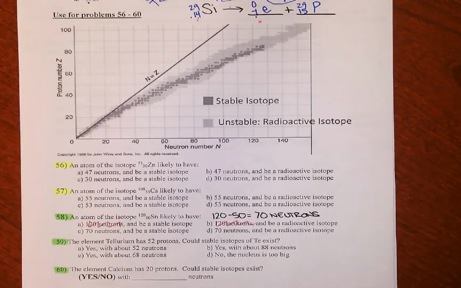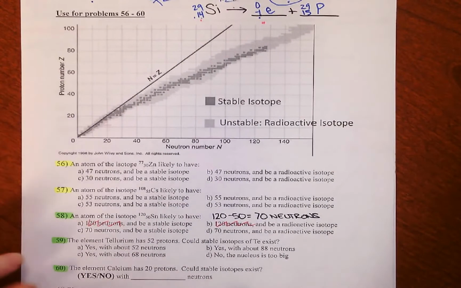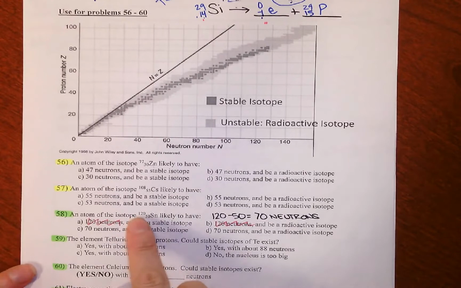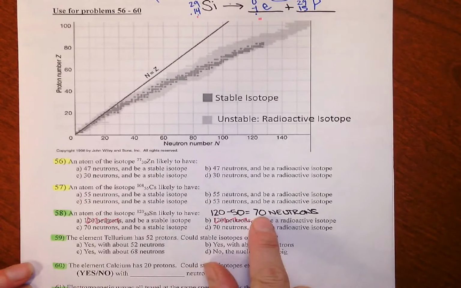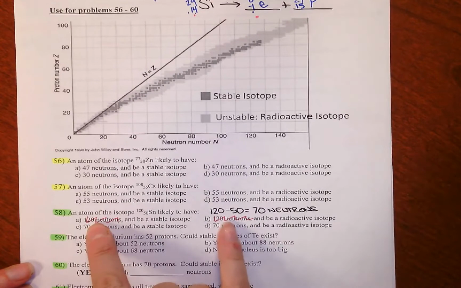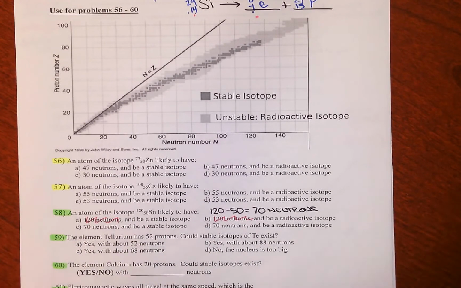So we're looking at, my papers are everywhere. Number 58. An atom of the isotope 120, 50 Sn is likely to have, so I already did this. 120 minus 50 equals 70 neutrons. So I said that top number can't be right. So it's going to be 70 neutrons, so C or D, but will it be stable or radioactive? Now we need to graph it. Okay.